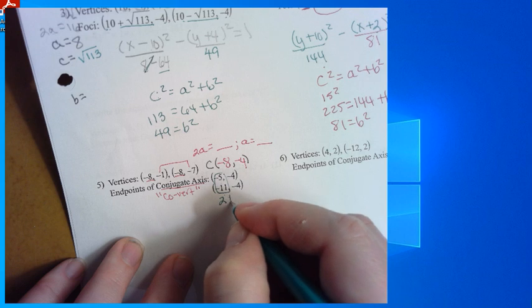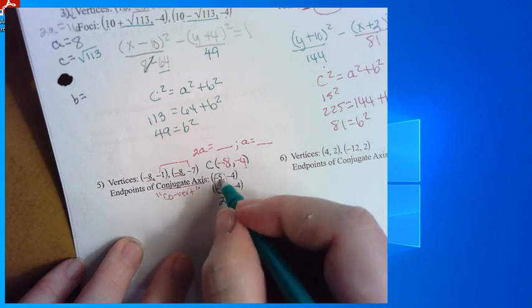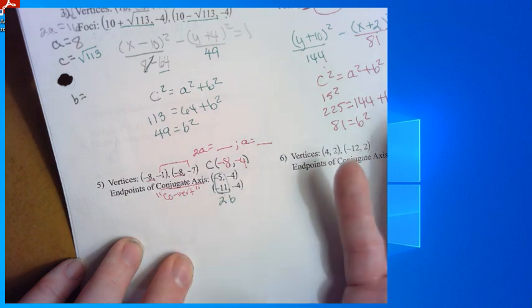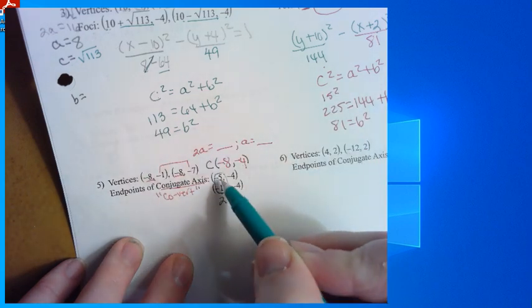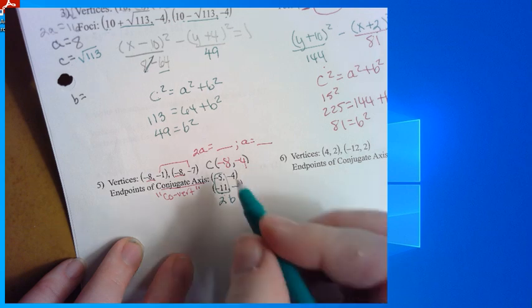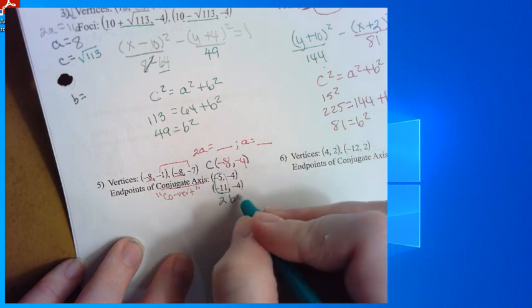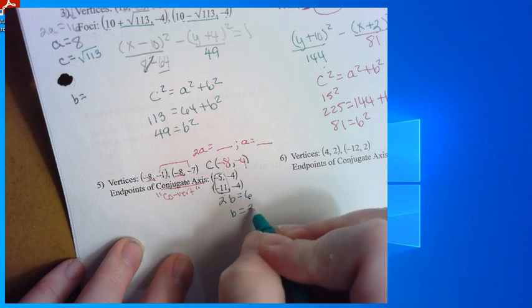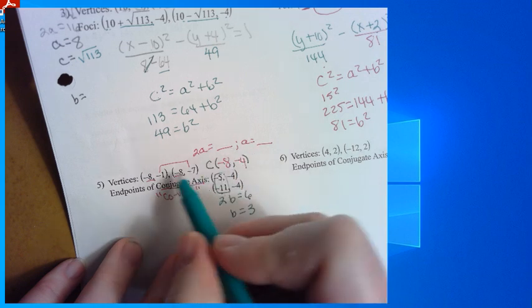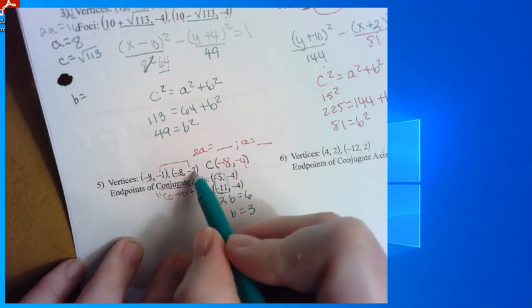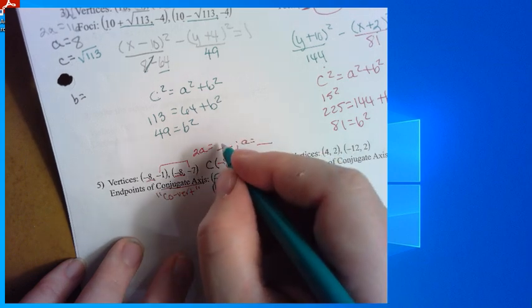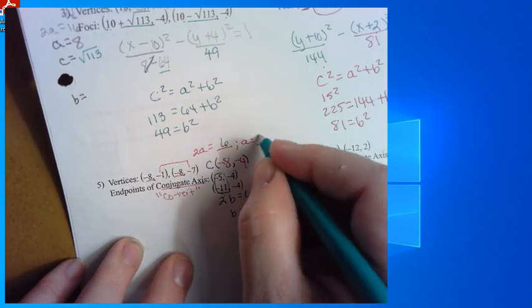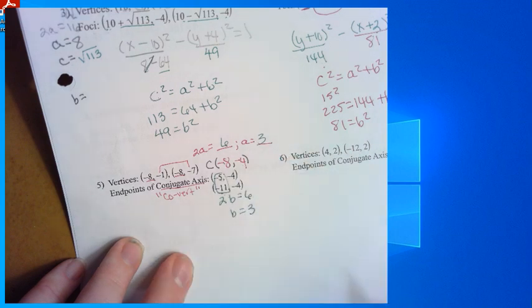I need the 2B part, which is saying how far is it between negative 5 and negative 11. Well, they're both negative, so it's the distance from 5 to 11. We're just straight up subtracting. That's 6 units apart. Okay, so B is equal to 3. So here, the distance between these two, wow, that's also 6. So A is 3 and B is 3. Boy, that's going to make it really nice.